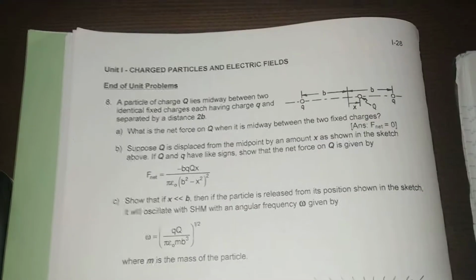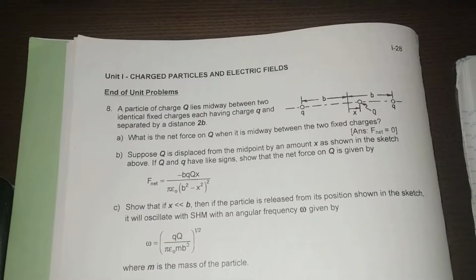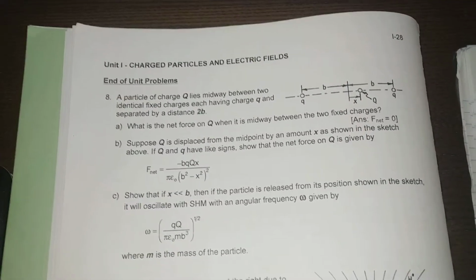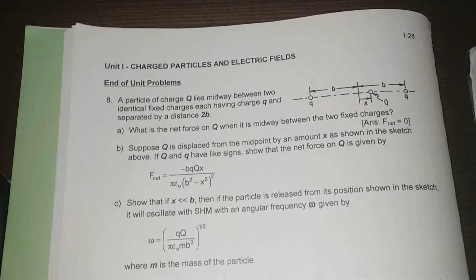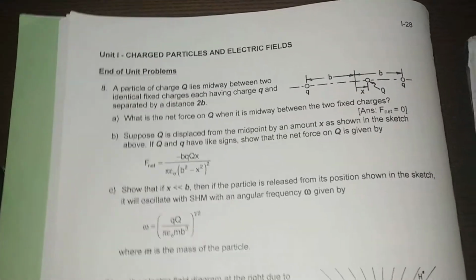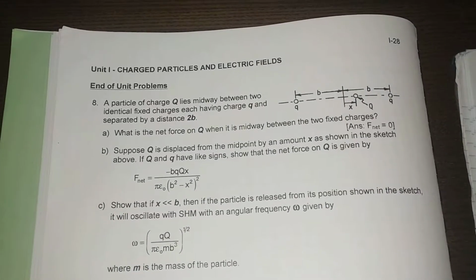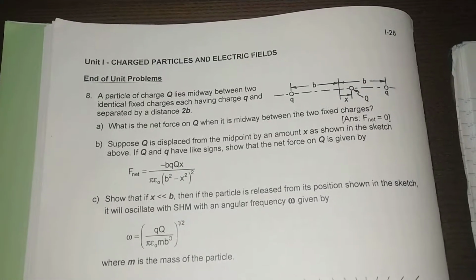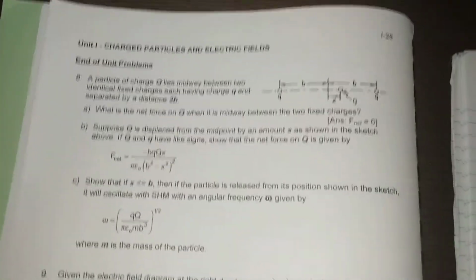Anyway, a particle of charge Q lies midway between two identical fixed charges, each having charge lowercase q and separated by a distance 2b. What is the net force on Q when it is midway between the two fixed charges? Okay, let's just do A for now.